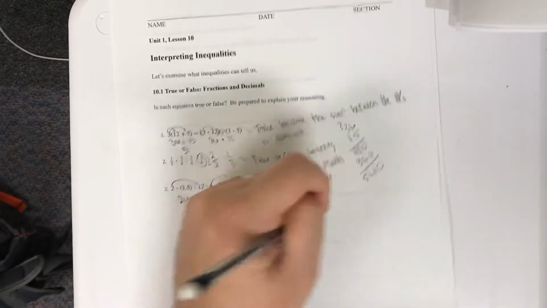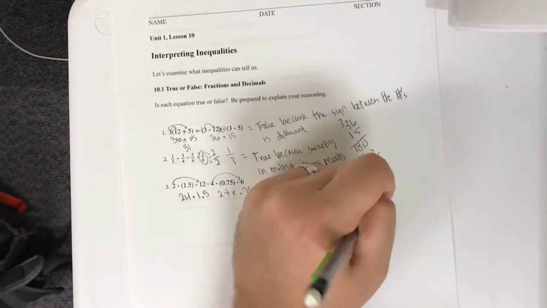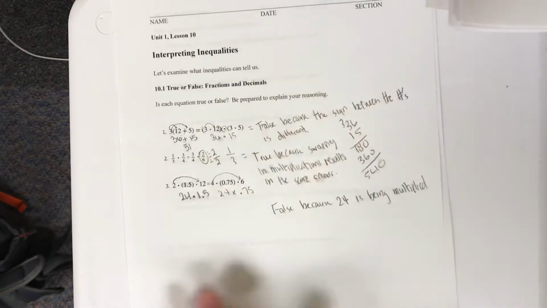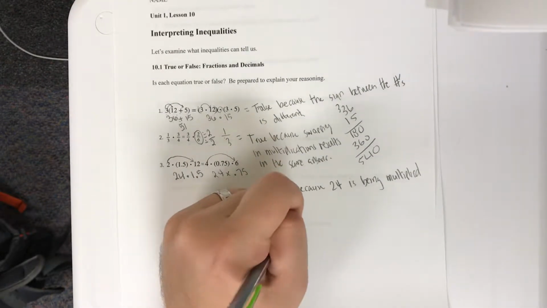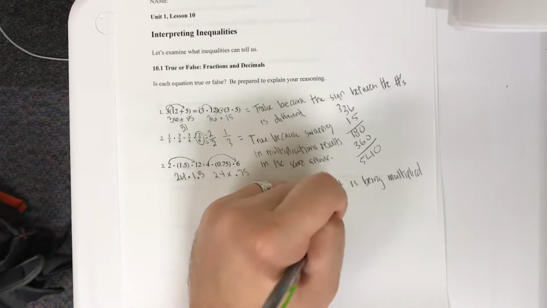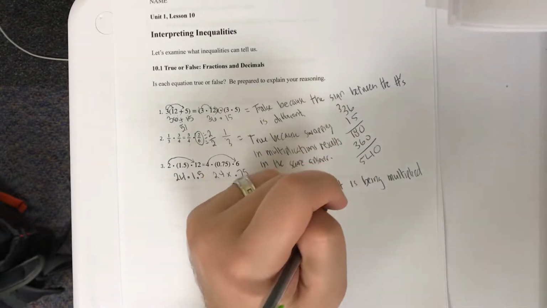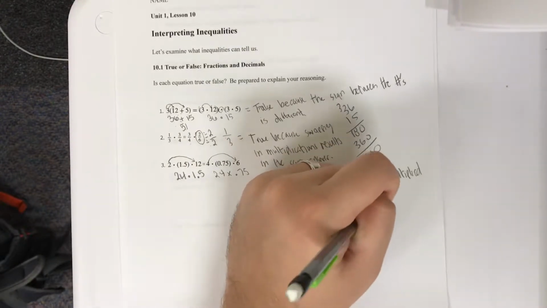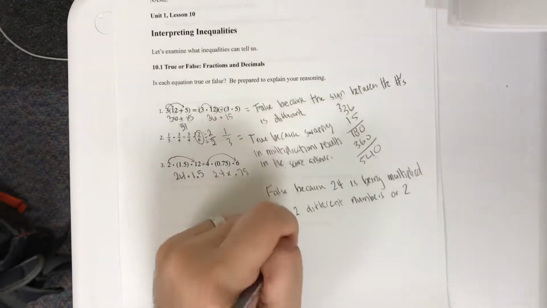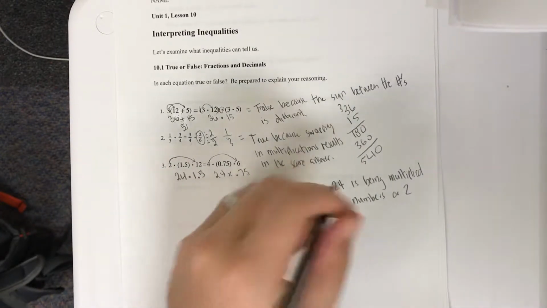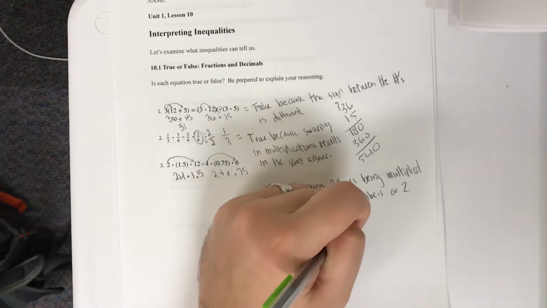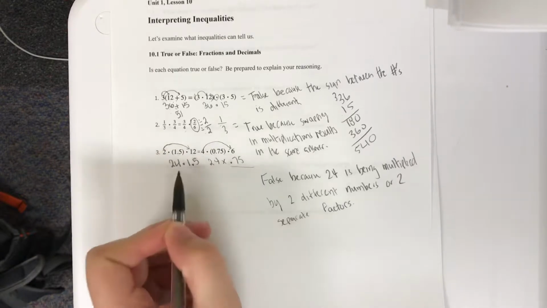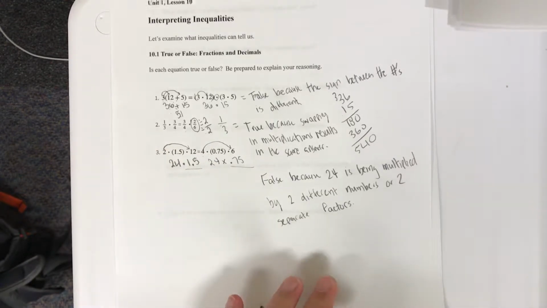because 24 is being multiplied by 2 different numbers, or 2 separate factors. These obviously are not equivalent because 7/500 is not equivalent to 1.5. So hopefully you can see that.